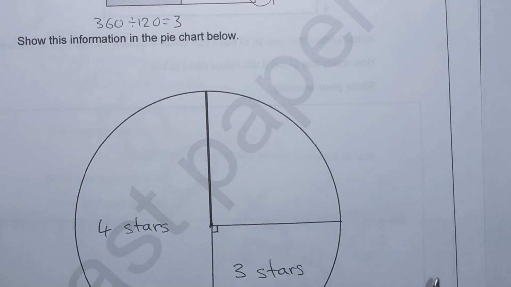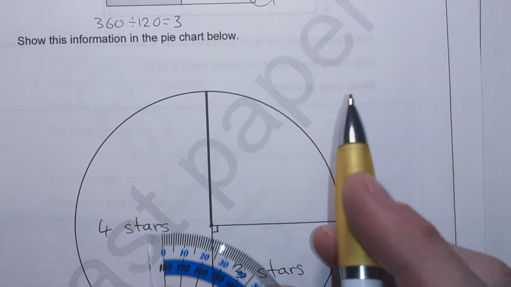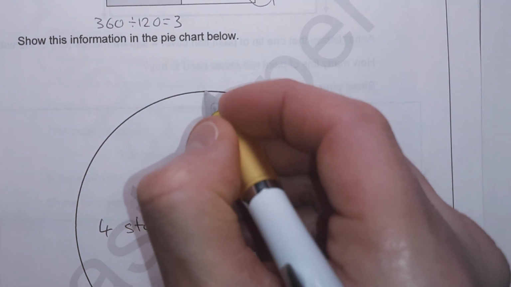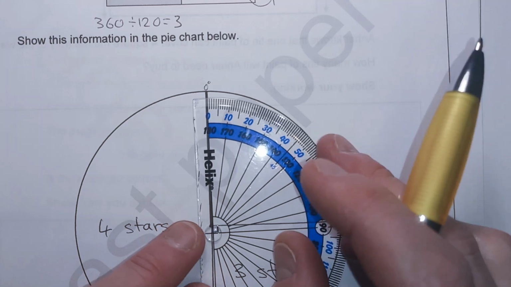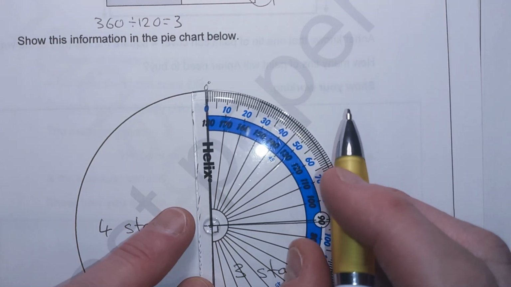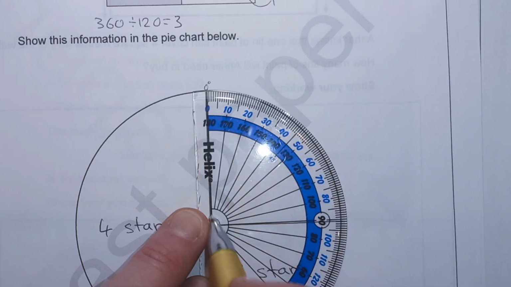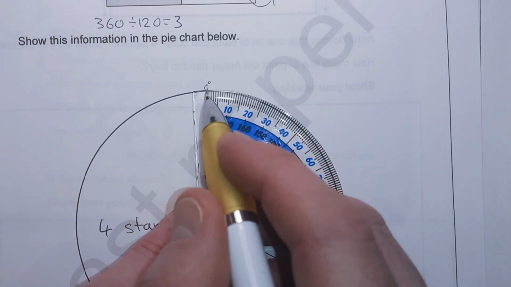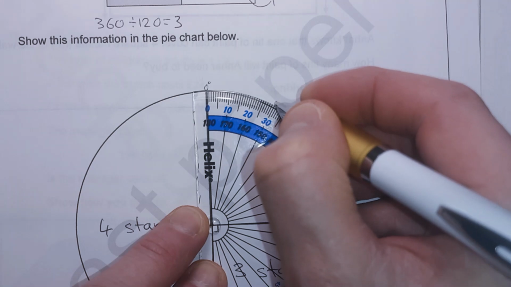So I'm going to need my protractor for this bit. No, I haven't needed to use my protractor so far. I'm going to start with this being 0 degrees. So the blue number's up there. So if I put the protractor in the middle, I'm lining it up with our starting line that they gave us, and I'm going to count around 10, 20, 30.